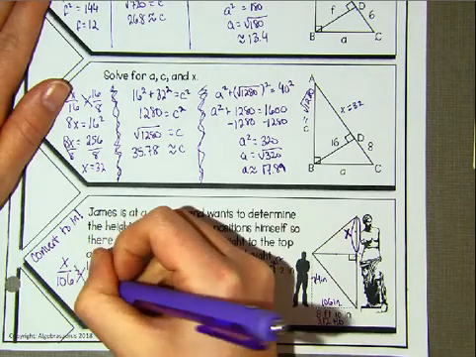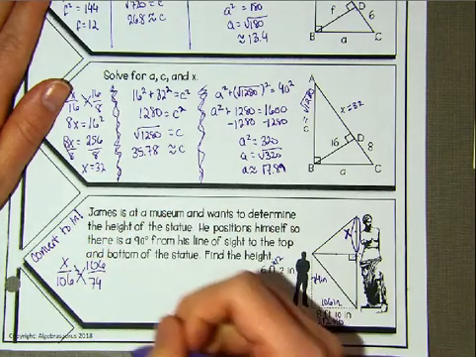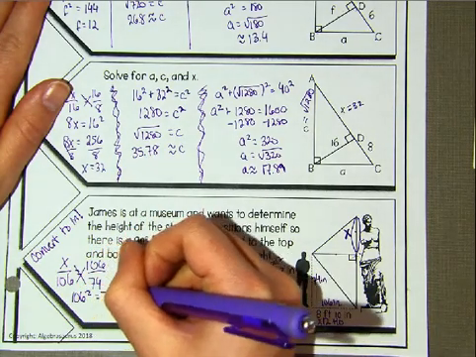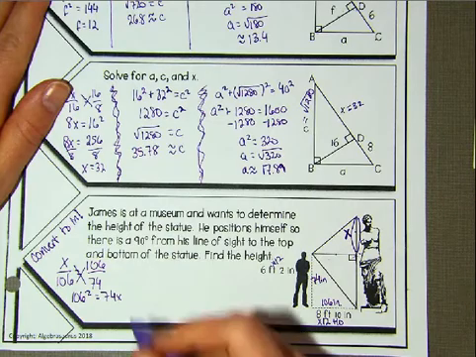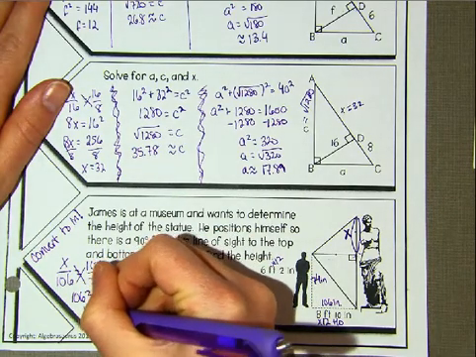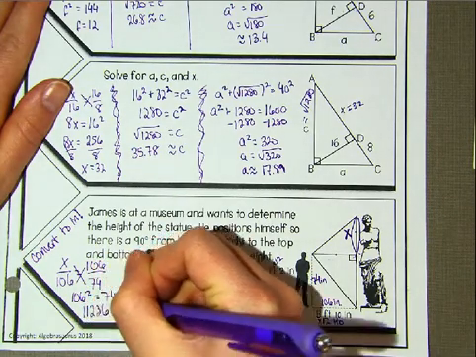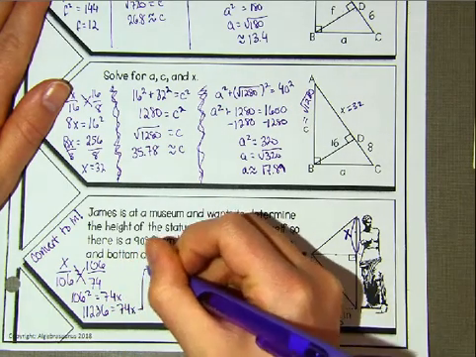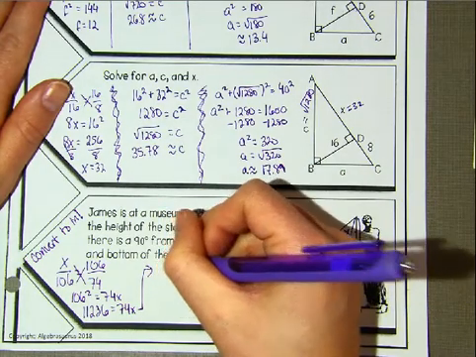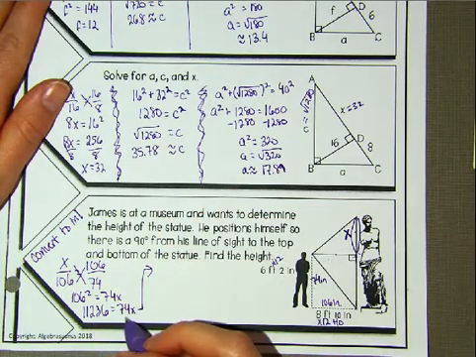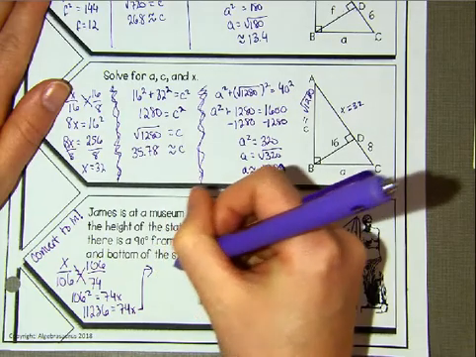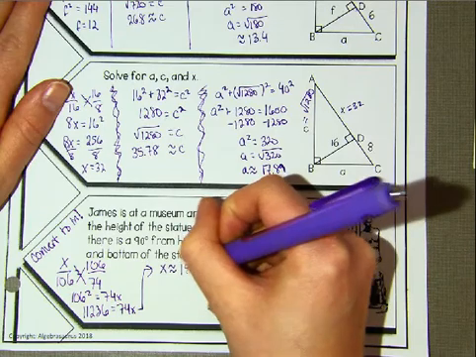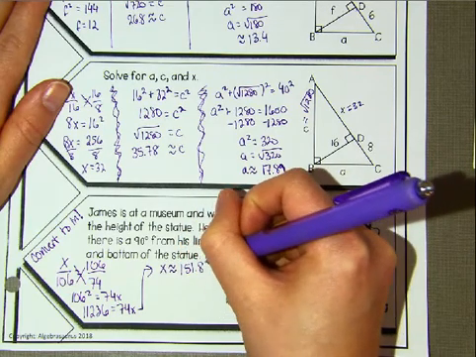Now we're going to cross multiply. We have 106 squared is equal to 74x. This is 11,236 equal to 74x. I keep working up here. So if we divide 11,236 by 74, that's going to give us that x is approximately 151.84 inches.